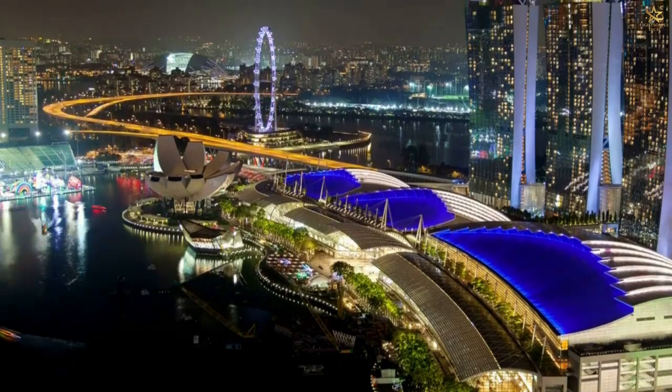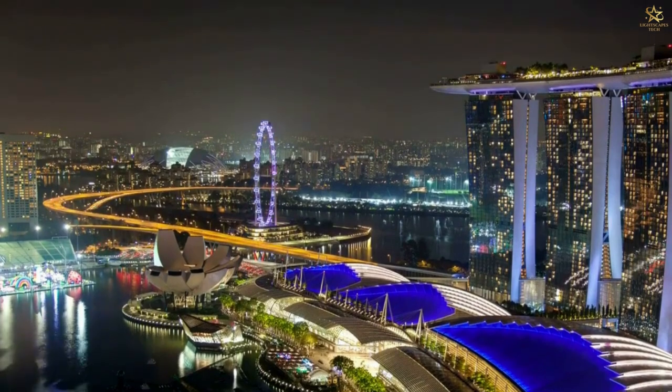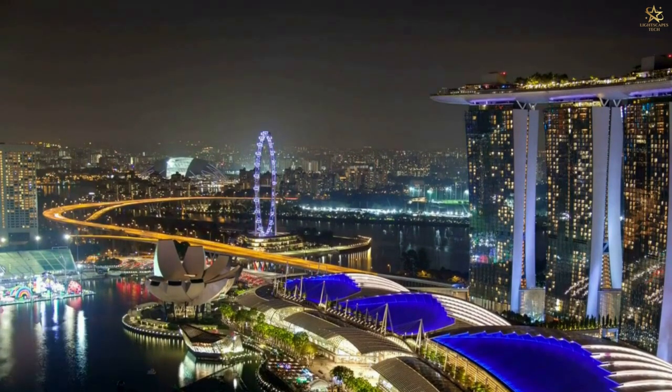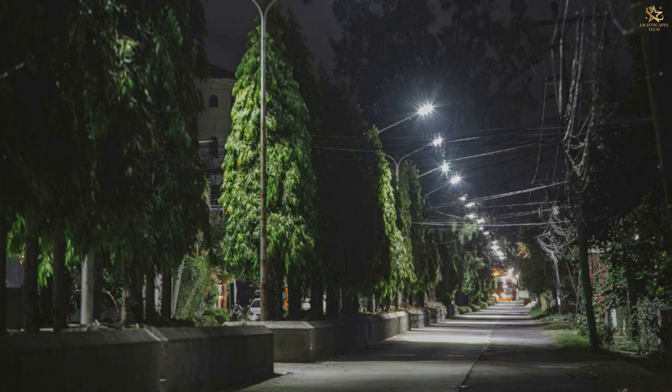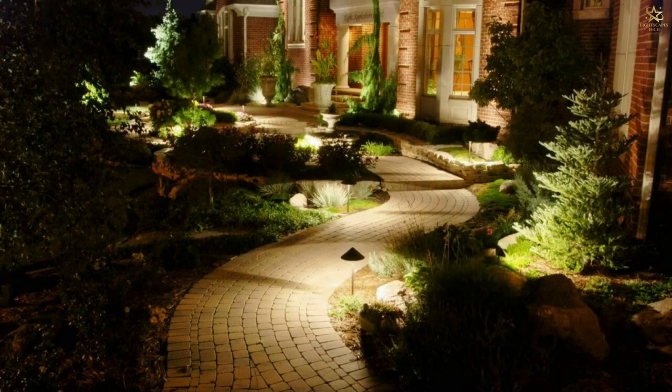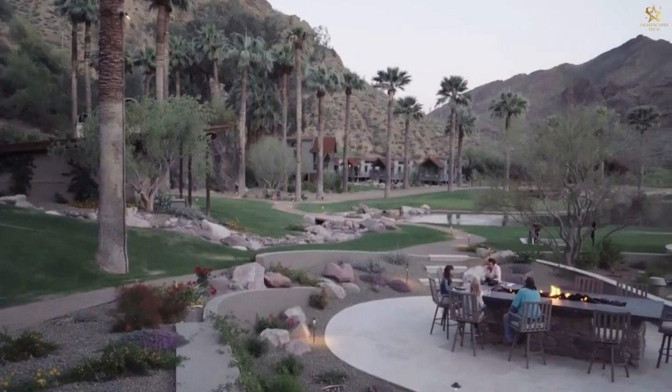Landscape artificial lighting is an enticing fusion of art and science that has the power to transform outdoor spaces into enchanting realms after sunset. Far beyond just illuminating pathways or security concerns, landscape lighting adds depth, character, and a touch of magic to gardens, yards, and other outdoor living areas.